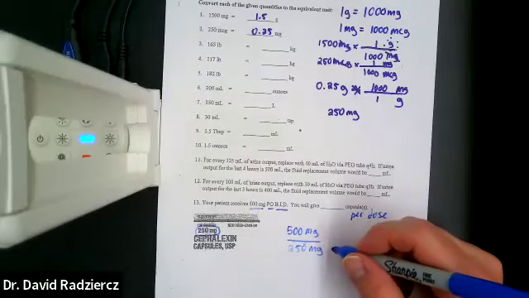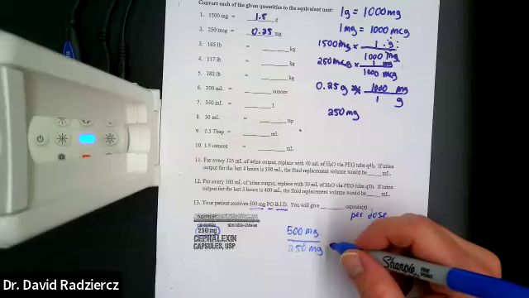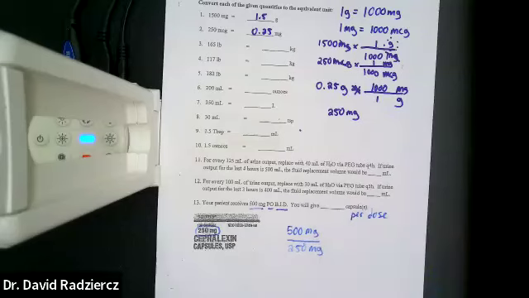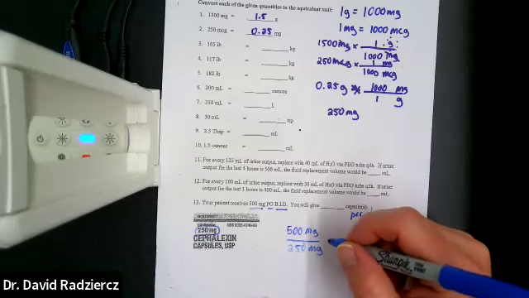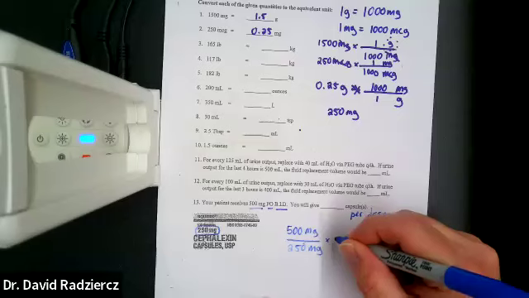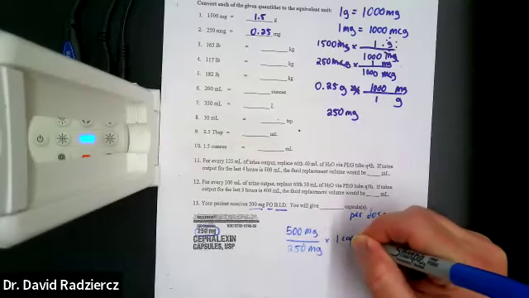Now, one of the things that students typically, especially nursing students, tend to forget exists is this thing called the quantity. You always need to make sure you're paying attention to the quantity. A lot of times, and most of the time, it's just one, okay?